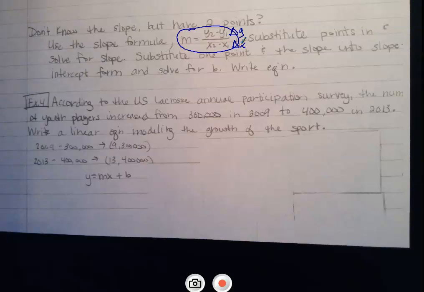Okay, this one's a little bit of work because it's a word problem. So according to the U.S. Lacrosse Annual Participation Survey, the number of youth players increased from 300,000 in 2009 to 400,000 in 2013. Write a linear equation modeling the growth of the sport.